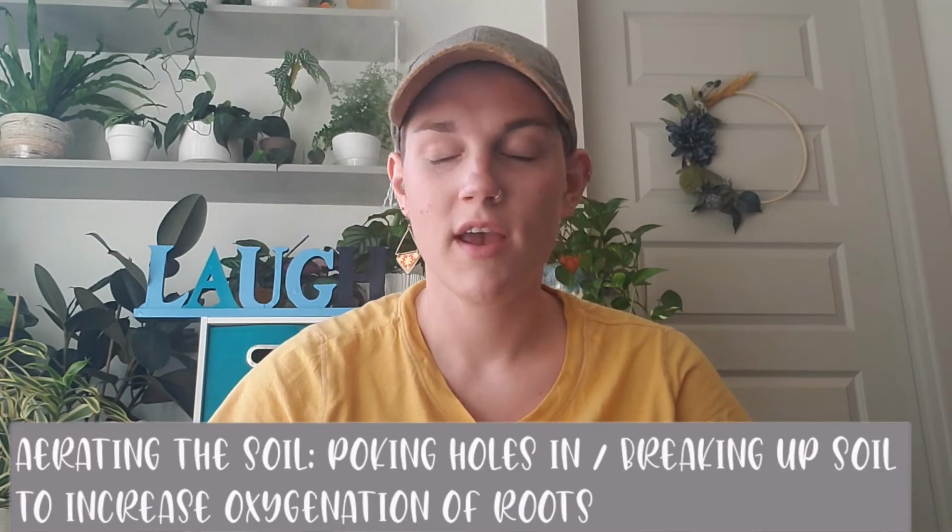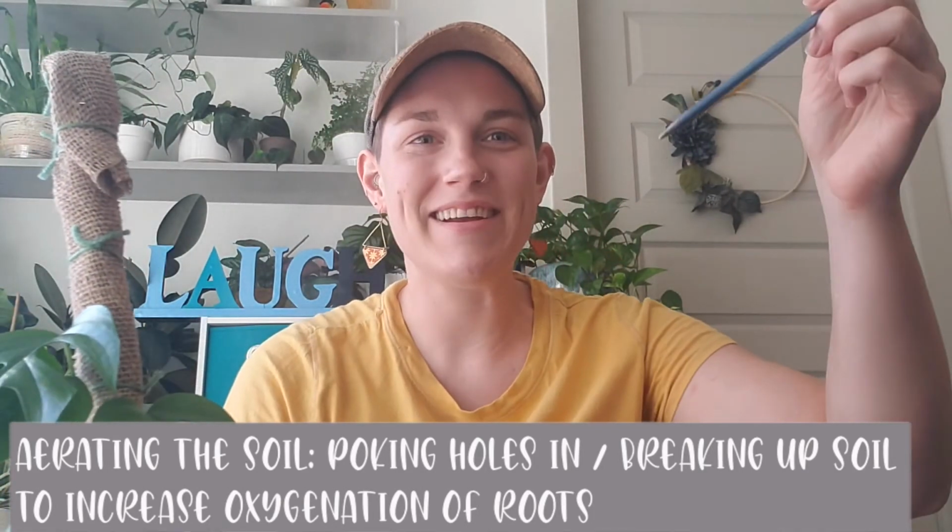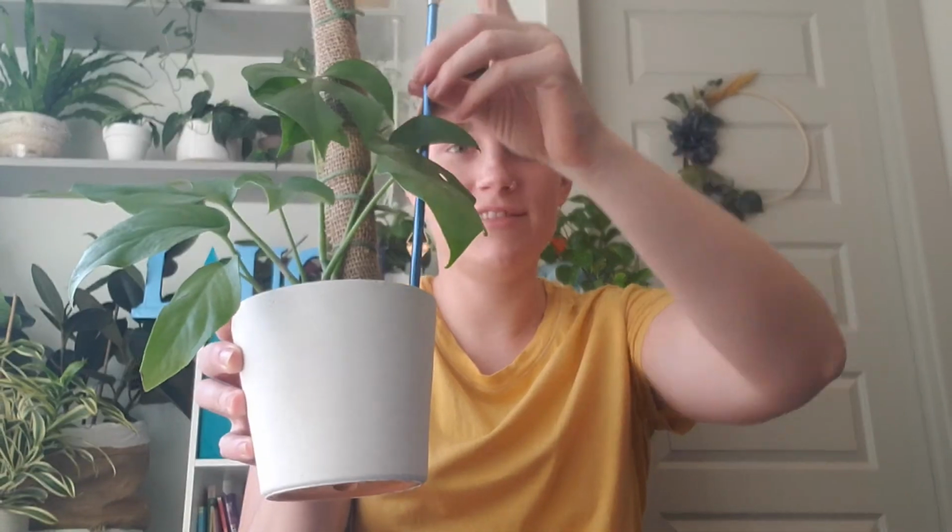Another term that you might hear is aerating the soil. And that's when you take something like my knitting needle and you kind of stab the soil to break it up and allow more oxygen to get to the roots, because the soil gets compacted when you water a plant many times in a row, and that will kind of suffocate the roots, and that's not good. You want the water to be able to flow freely through the pot. So if you aerate your soil frequently, that helps promote root growth and then the rest of your plant to grow also.